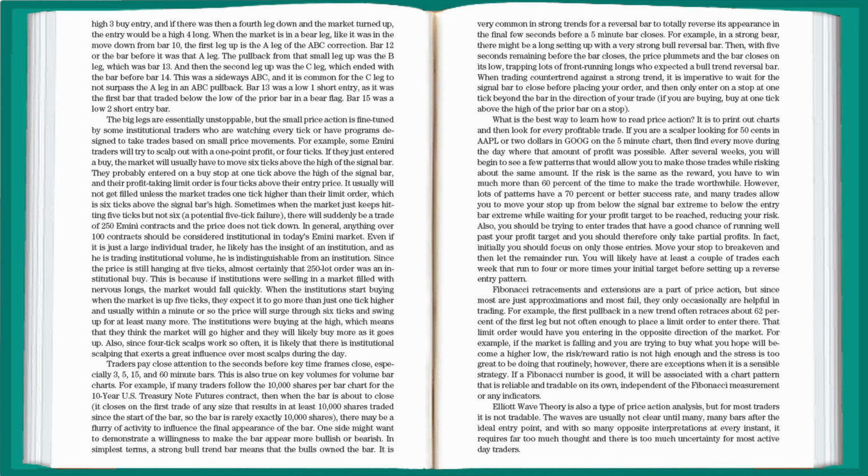In simplest terms, a strong bull trend bar means that the bulls owned the bar. It is very common in strong trends for a reversal bar to totally reverse its appearance in the final few seconds before a 5-minute bar closes. For example, in a strong bear, there might be a long setting up with a very strong bull reversal bar.